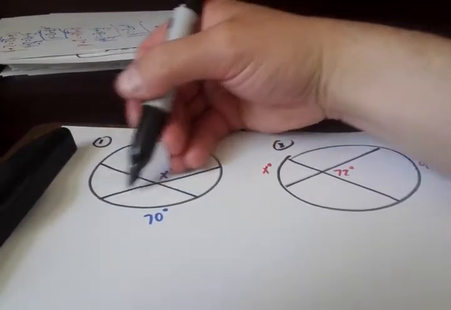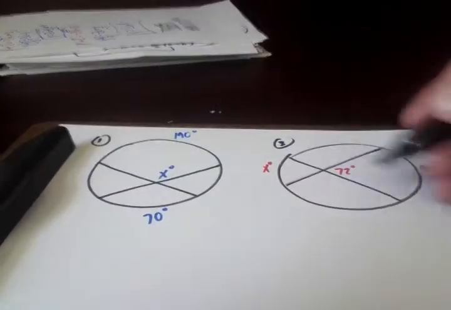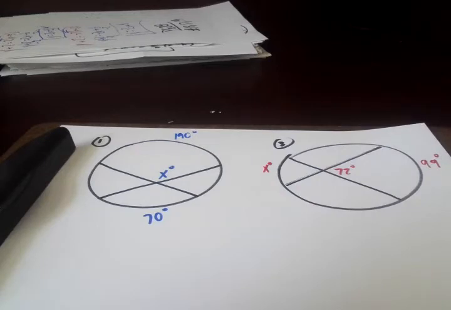I want you to look at these two lines, just like these two lines over here, and think back to the first part of this chapter. What type of lines are those? What type of lines touch a circle twice but don't go through the circle? Hopefully you came up with that they're both chords, right? So we have two intersecting chords.